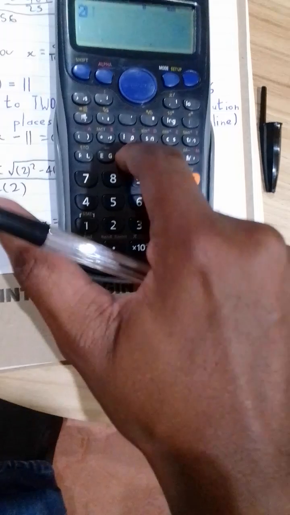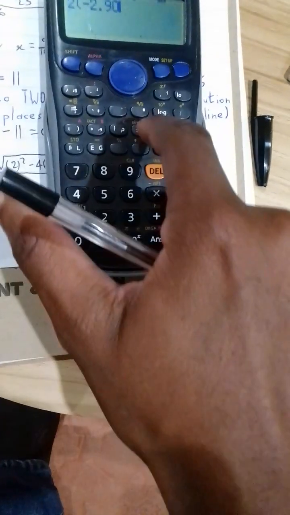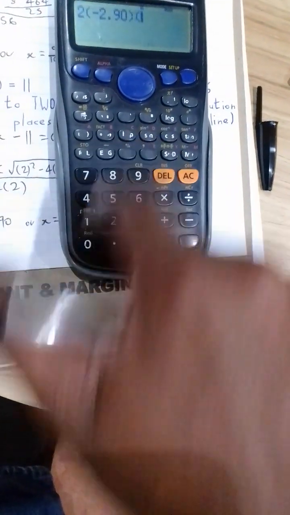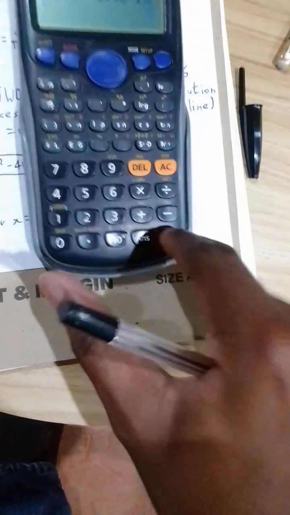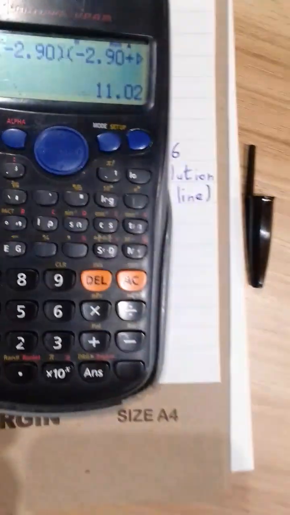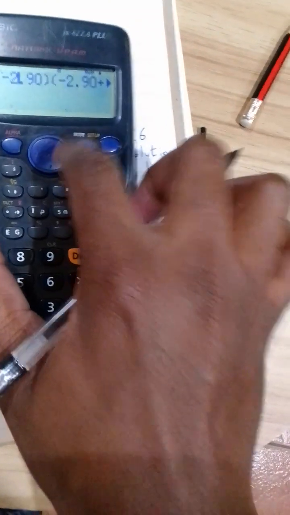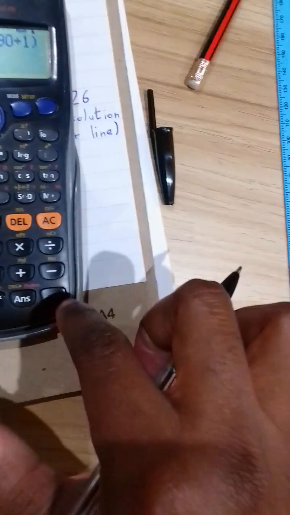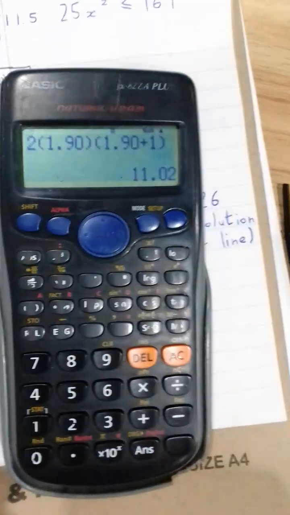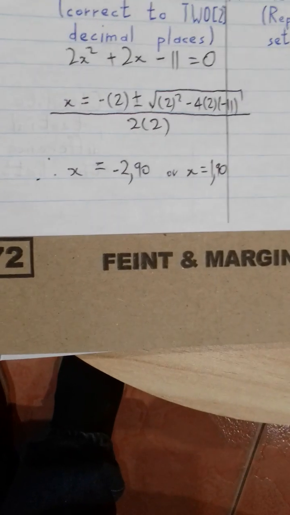Again, verification. 2 times negative 2,90 times negative 2,90 plus 1. 11,02, close to 11 as we can see, so that's correct. Now we try 1,90. Once again, 11,02. It's close, so both solutions are correct. Hope that is clear, and I hope that makes sense.